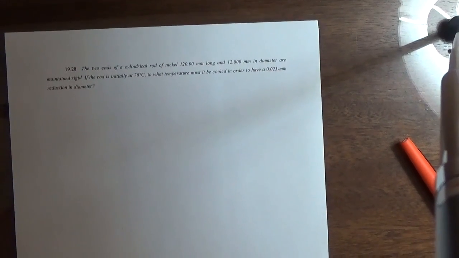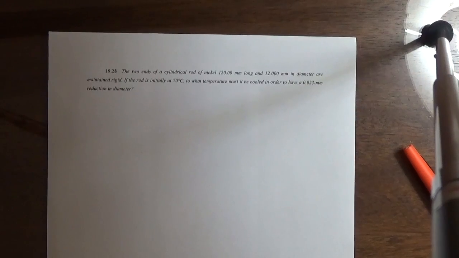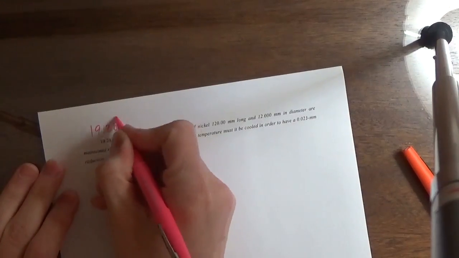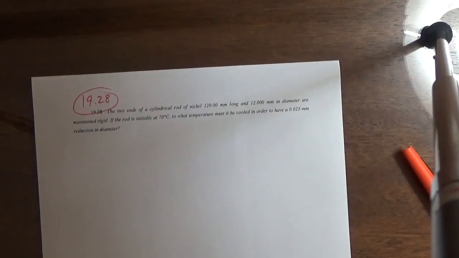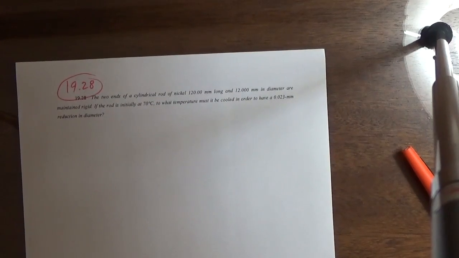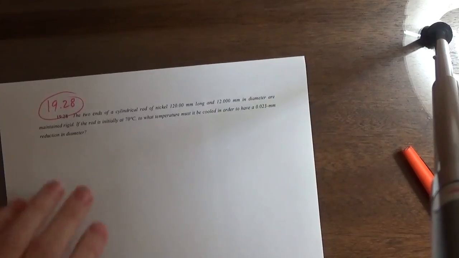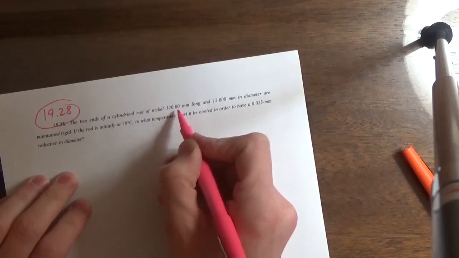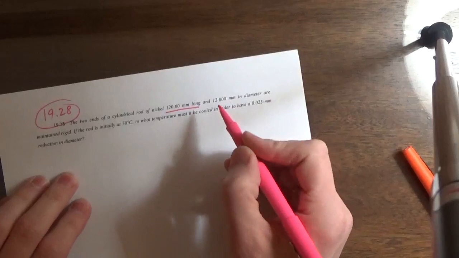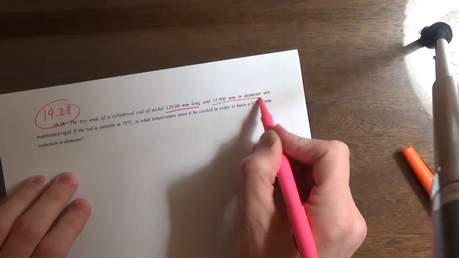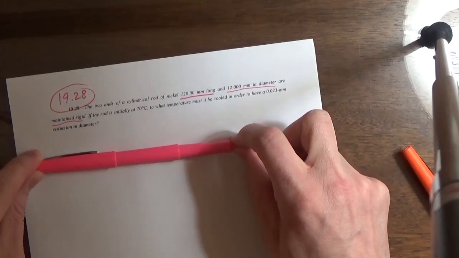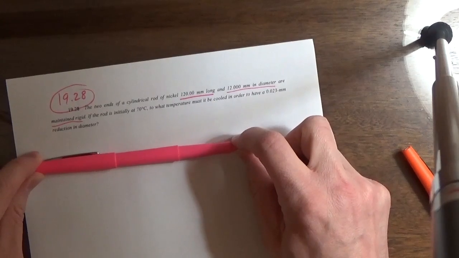And finally, I'd like to look at problem 19.28. And this is a neat problem because it includes the mechanics in addition to thermal properties. So it says two ends of a cylindrical rod of nickel that is 120 millimeters long and 12 millimeters in diameter are held fixed. So we got this rod and we're fixing it, and then it's initially at 70 degrees C.